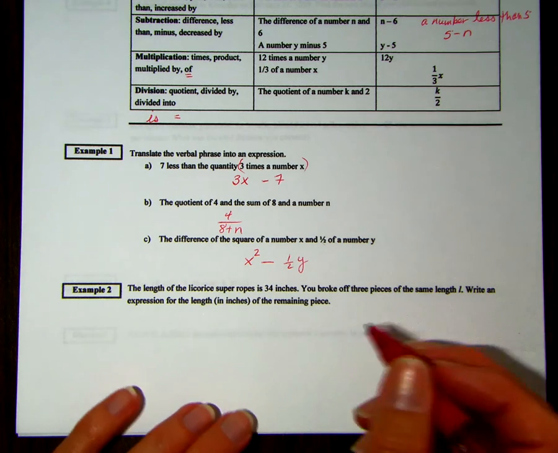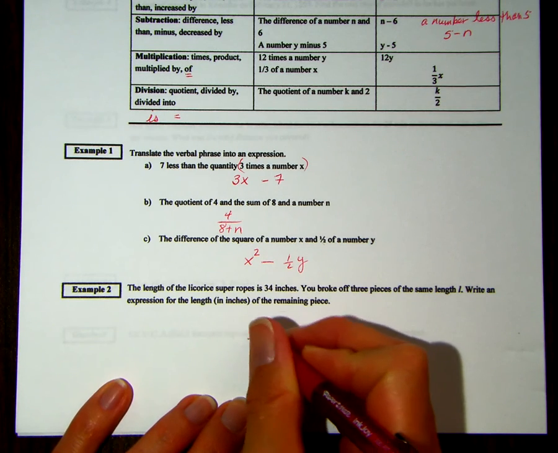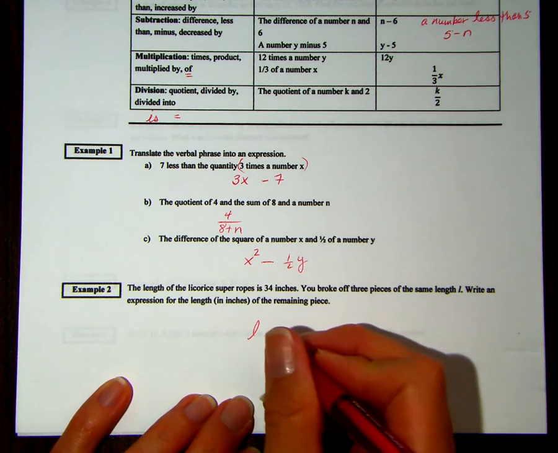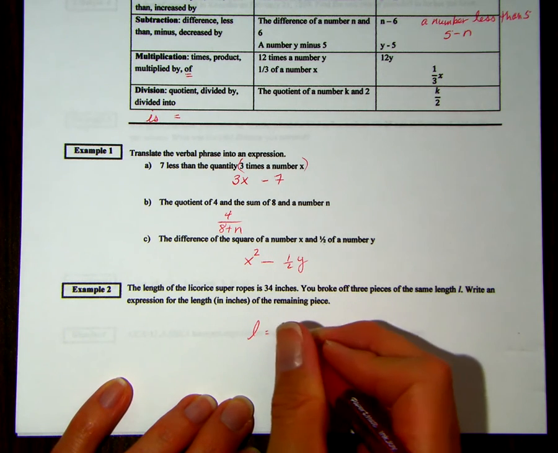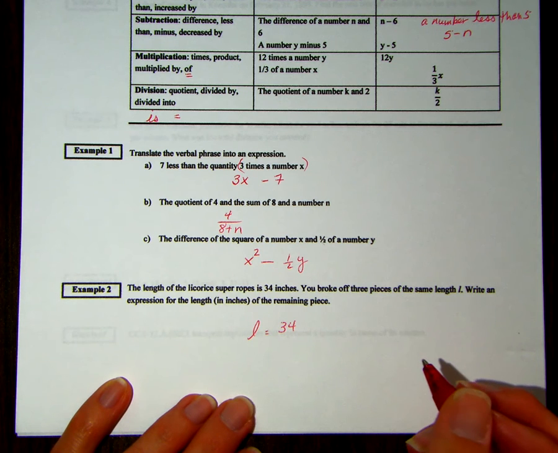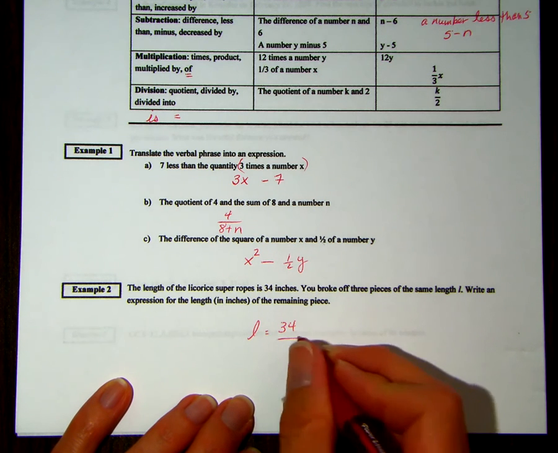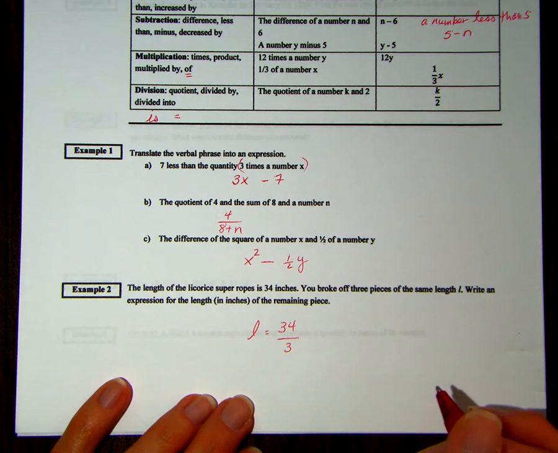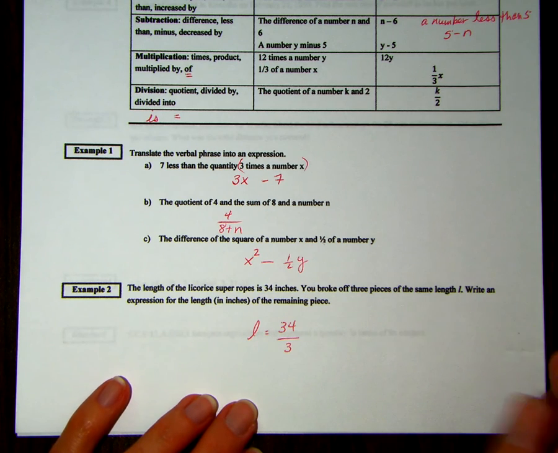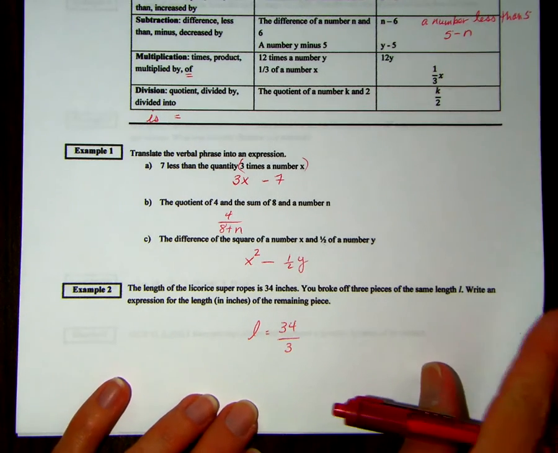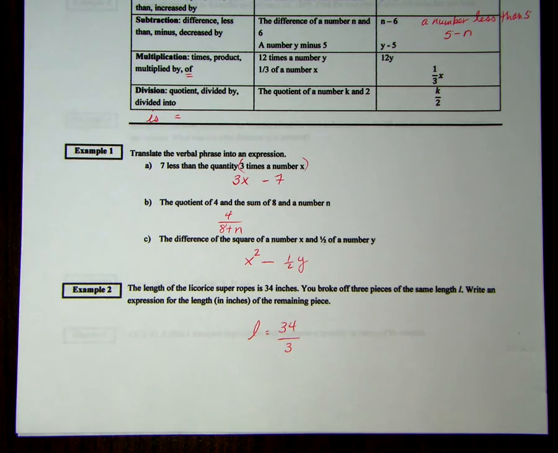Okay, well, basically, the length that we have, it doesn't tell you to solve it. You're going to take the whole length, this 34, and you're going to cut it into 3 pieces, or divide it into 3. There you go. That's it. So, all right. I know, uneventful.